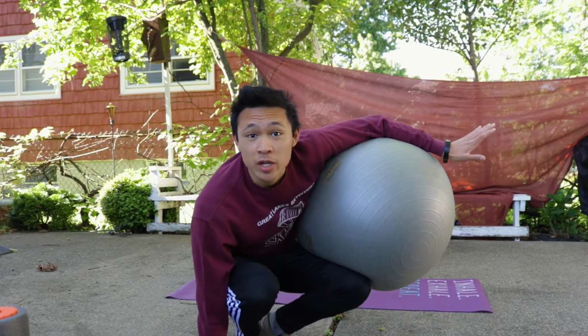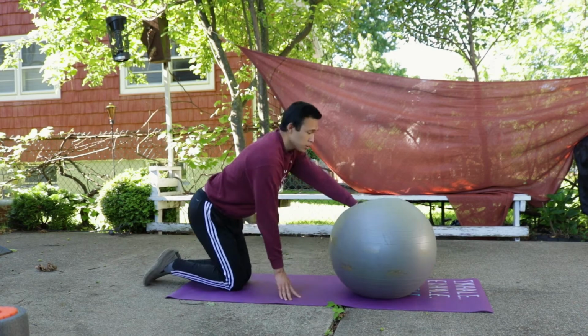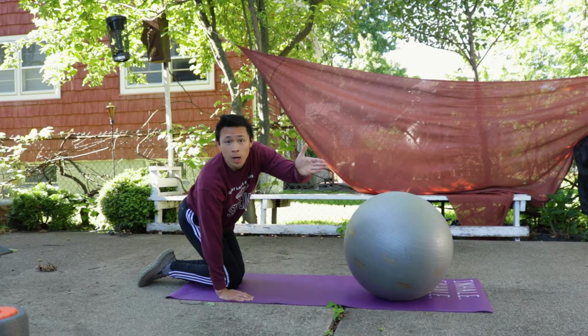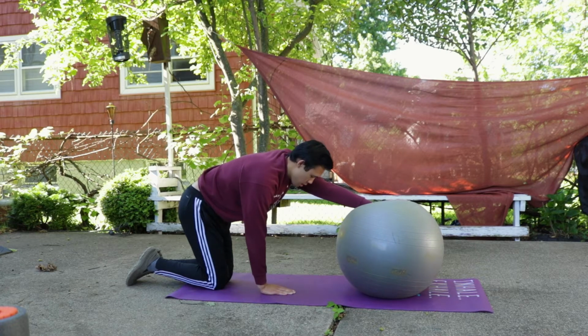Now we're going to do a lat stretch with a stability ball. You can also do this with a table if you have one at home. You want to keep your back straight. You could keep your thumb up, but if it's too painful, you could put it down. This one, you tuck your stomach or your belly button to your spine.